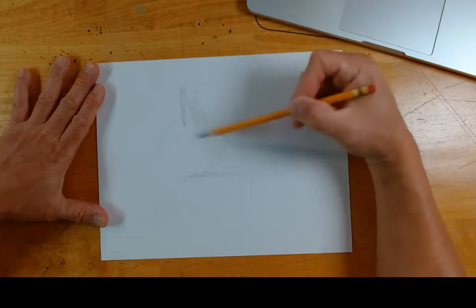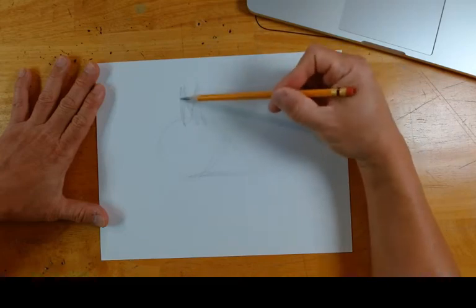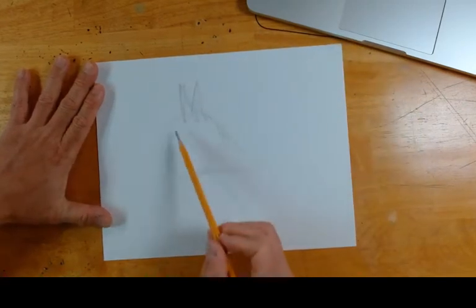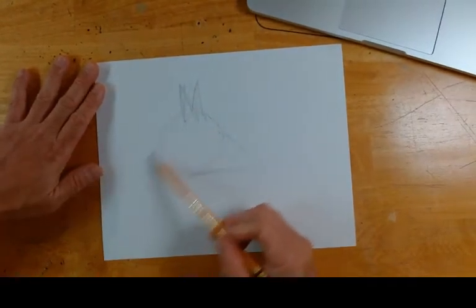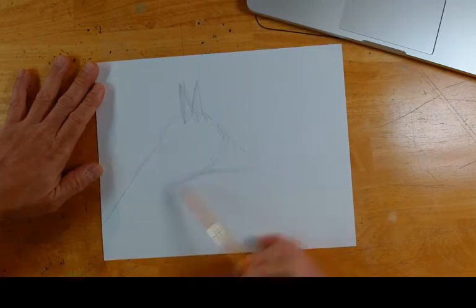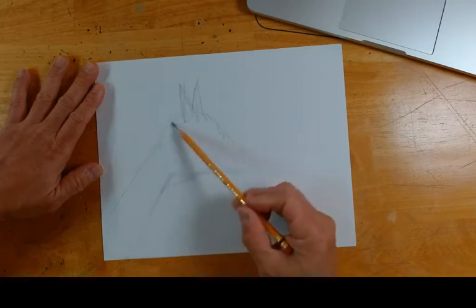Oh god, it doesn't even look like a giraffe. It looks like a Pokemon character, but this is just the beginning. This is kind of like the structure. So here's the neck. Here's the neck of the giraffe. Okay, so very stiff and very kind of angular.